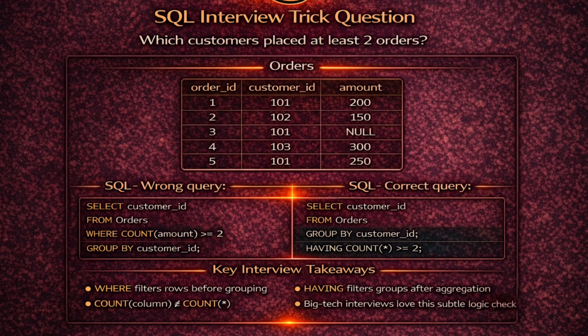SQL executes in this order: first FROM, then WHERE, then GROUP BY, then HAVING, and finally SELECT. The WHERE clause filters rows before grouping happens, but COUNT is an aggregate function, and aggregates only work after grouping. That's why SQL does not allow COUNT inside WHERE.